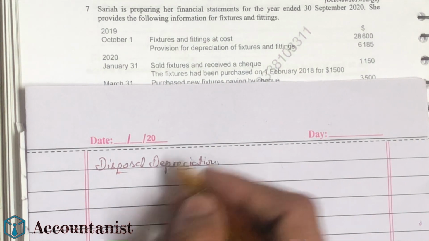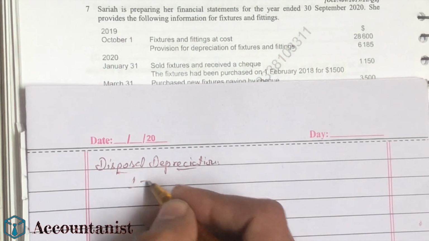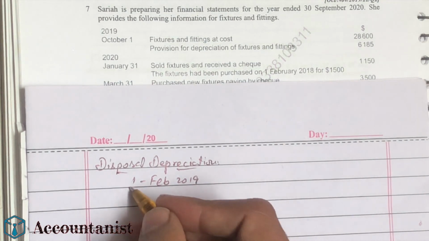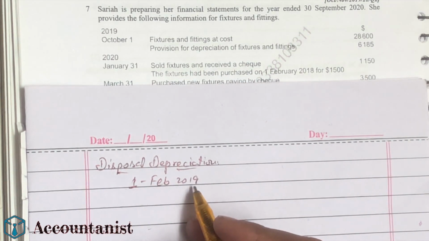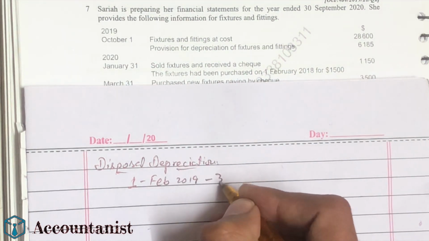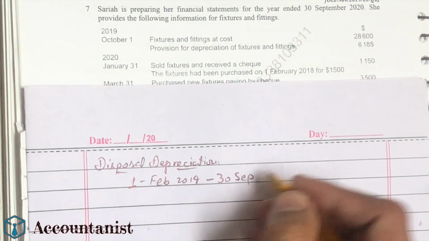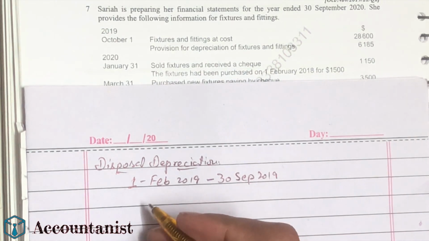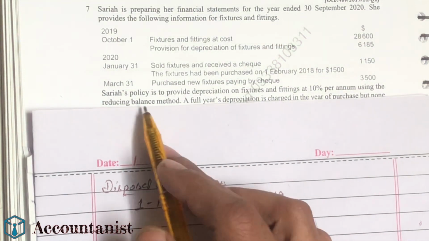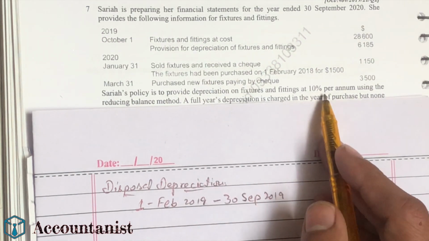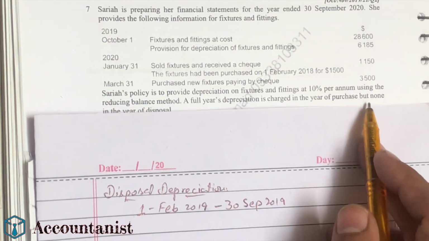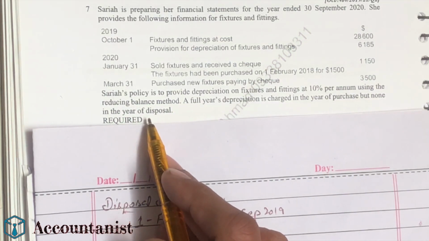The disposal depreciation. We purchased this asset on 1st of February, so I'm going to write down 1st February 2019. From this date, our year end comes on 30th of September 2019, that will be our year one year end. The policy says that we provide depreciation of 10% per annum using the reducing balance method, and a full year depreciation charge in the year of purchase but not in the year of disposal.